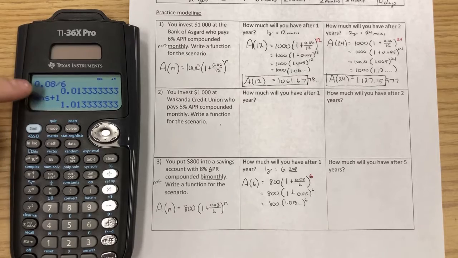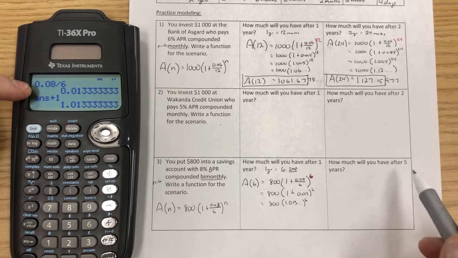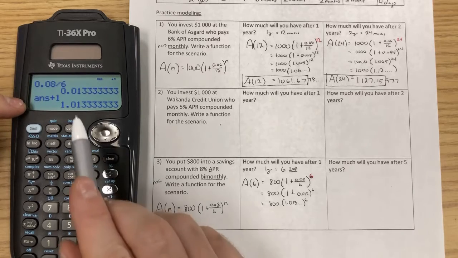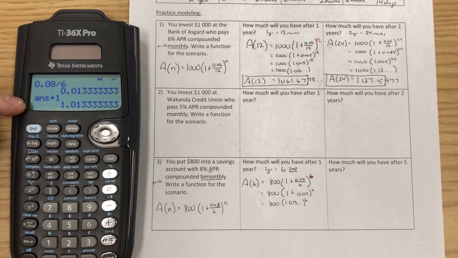Notice how I'm not clearing the calculator. One of the big things students will do is they'll clear it and they'll actually type 0.013, and you'll be off by sometimes a few cents. Sometimes if it's a longer period, you might be off by a few dollars. So try and get in the habit of not actually clearing out your calculator and plugging the numbers in the correct sequence. So I have that.